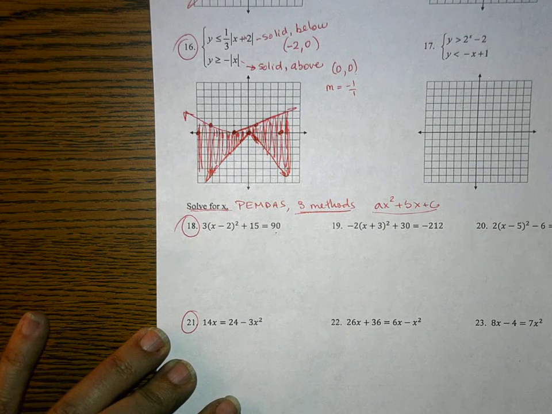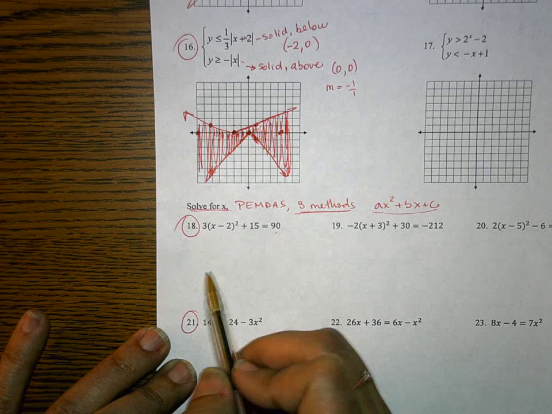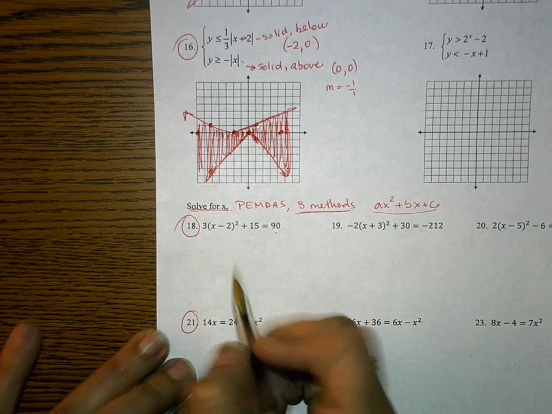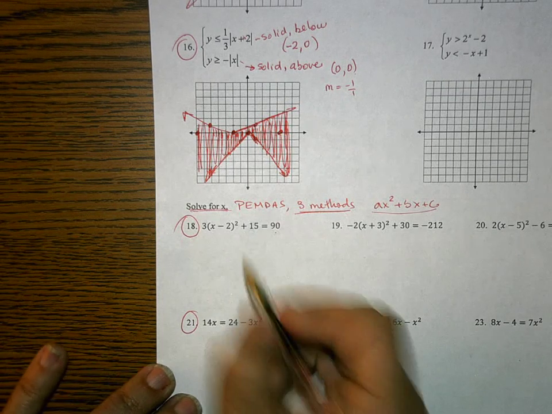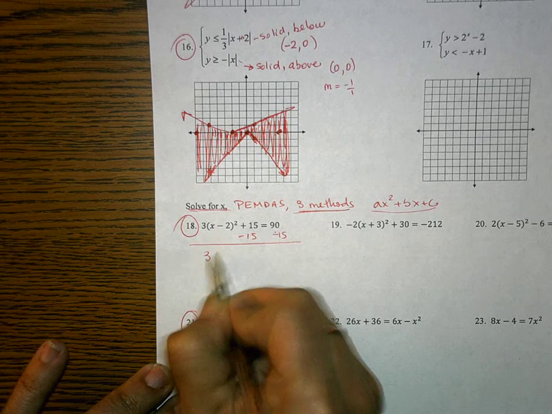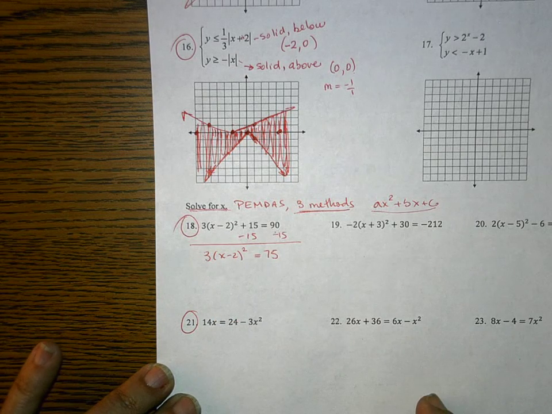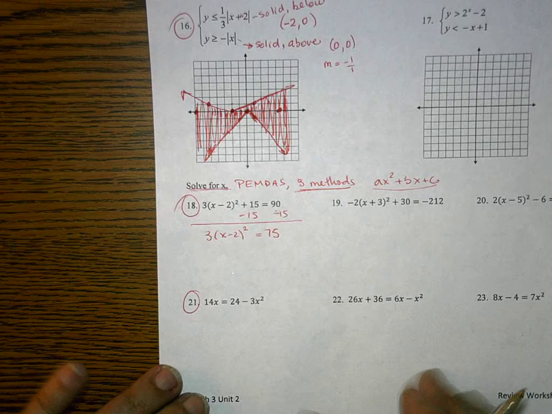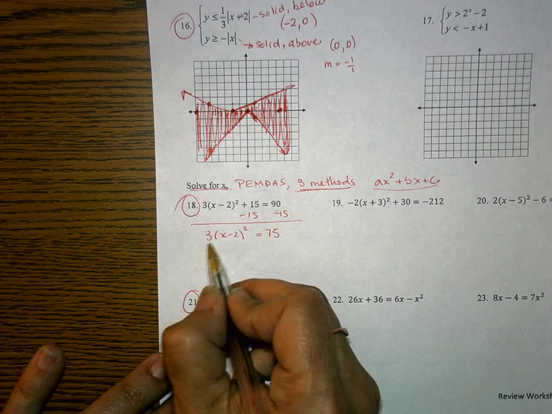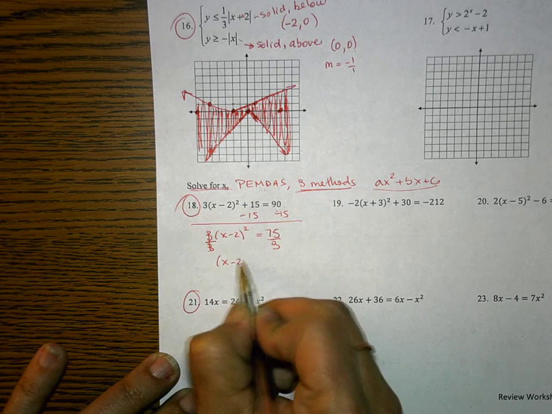This looks like I have something squared. I'm going to be probably using the square root so I can undo the square. But first, I need to isolate the squared quantity. I'm going to subtract 15 from both sides. We get 3 times x minus 2 squared equals 75. Then I'm going to divide by 3. I'm still working on my PEMDAS to isolate the squared quantity. Divided by 3 on both sides, we get x minus 2 squared is 25.